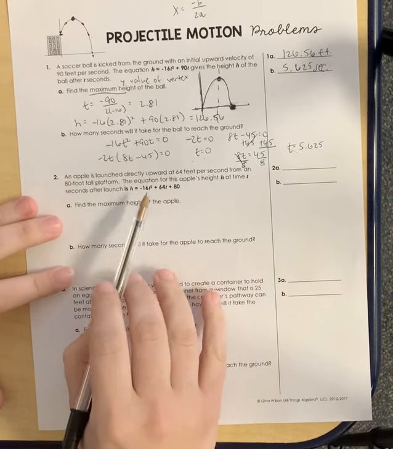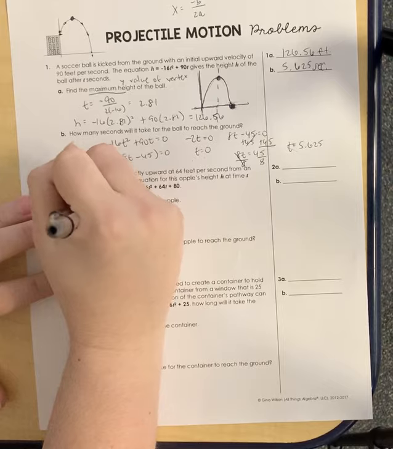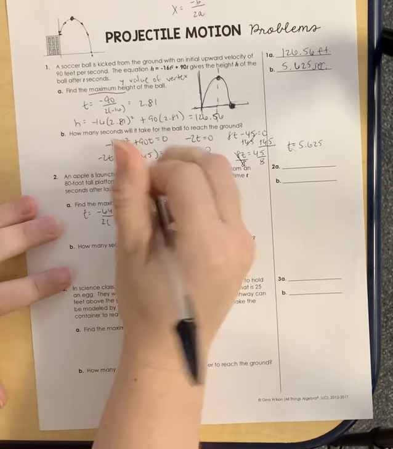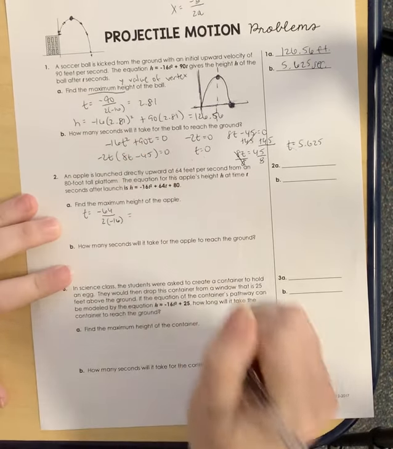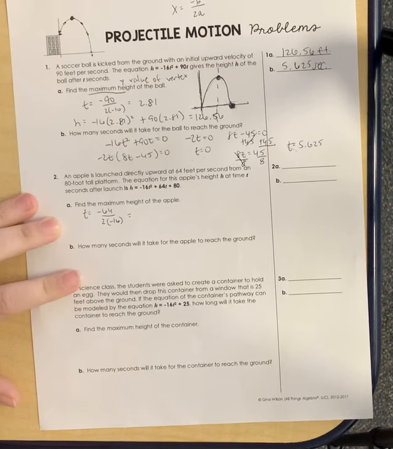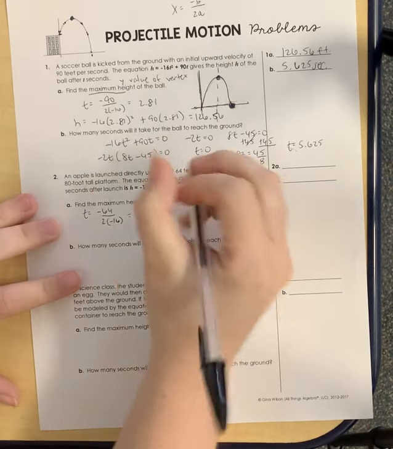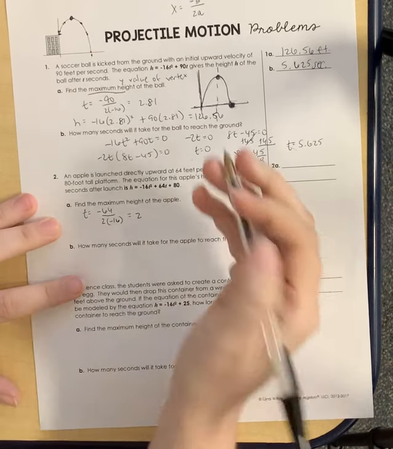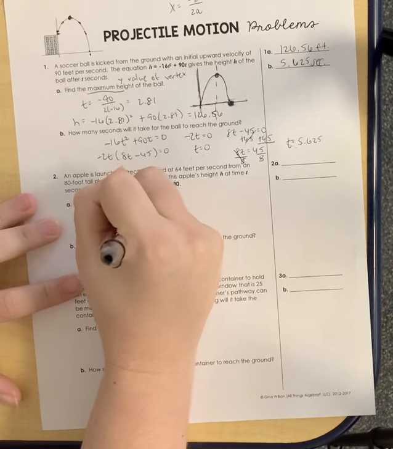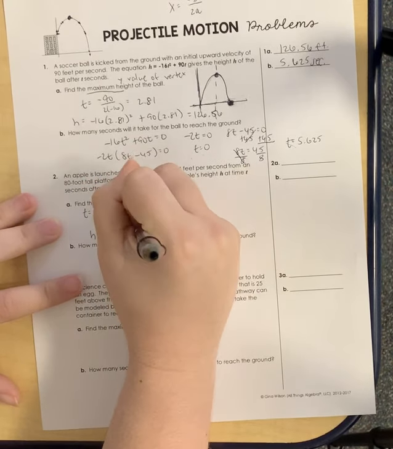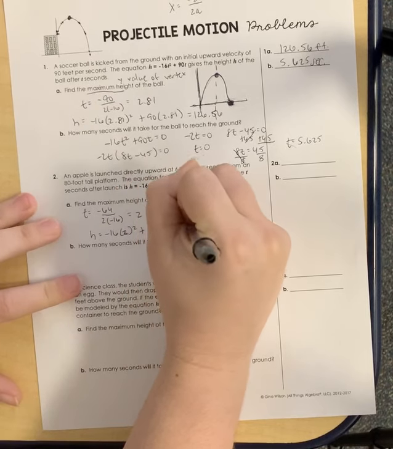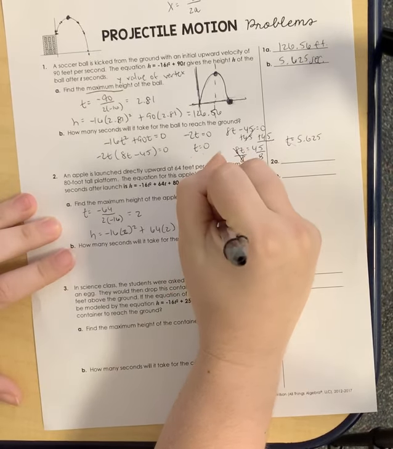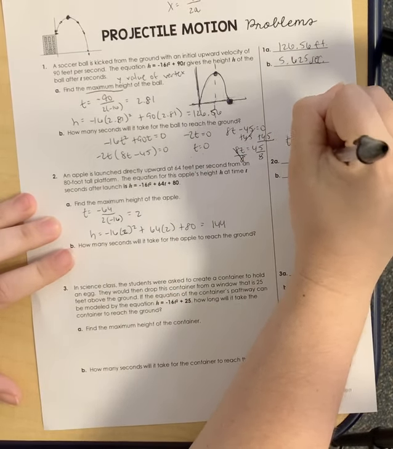Okay, so if we were finding it by hand, we would say t equals negative 64 divided by 2 times negative 16. Okay, and that is going to be 2. That is our x value. So then to find our y value, we just take that 2 and plug it back in right here. So h equals negative 16 times 2 squared plus 64 times 2 plus 80. Type that in, solve it, and you get 144. So it's going to be 144 feet.